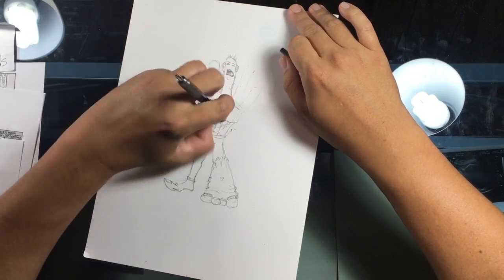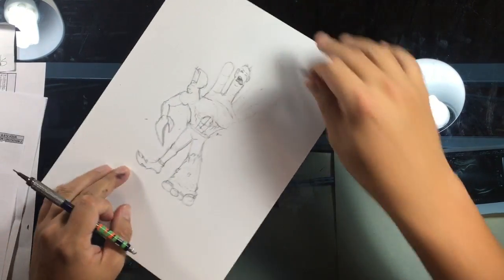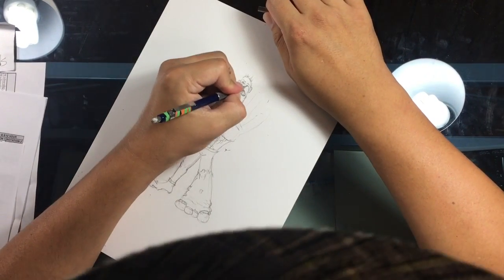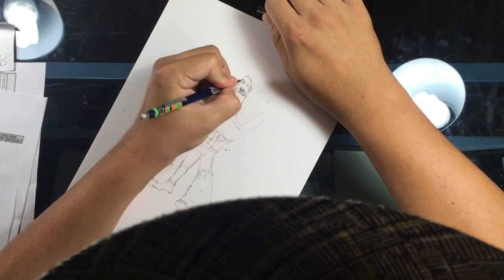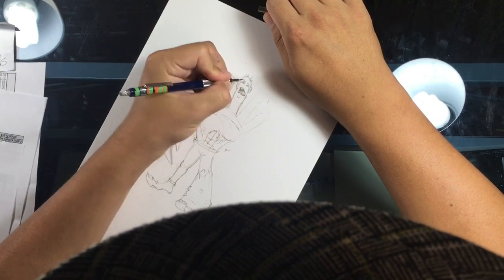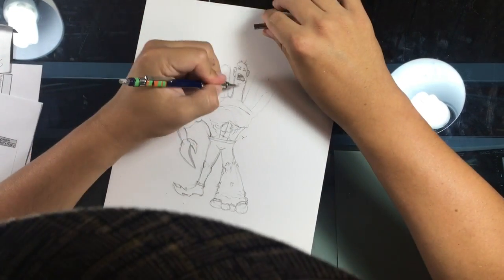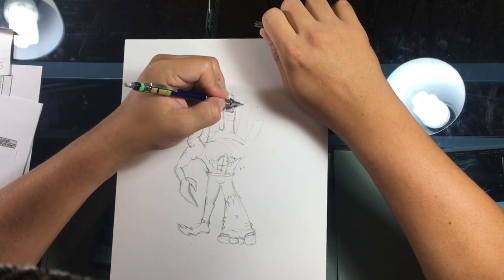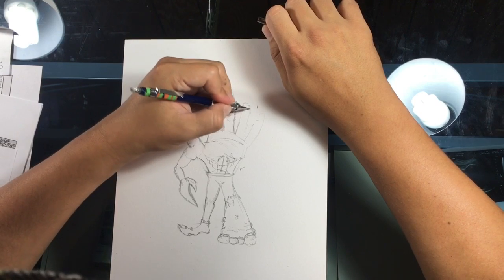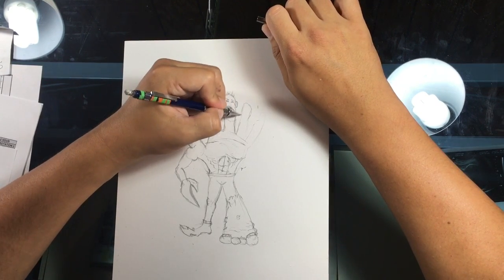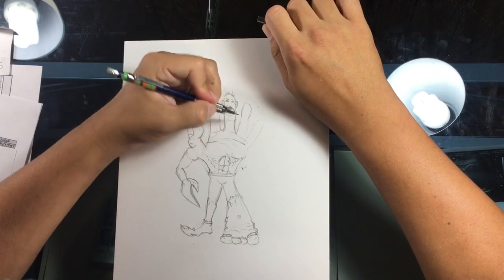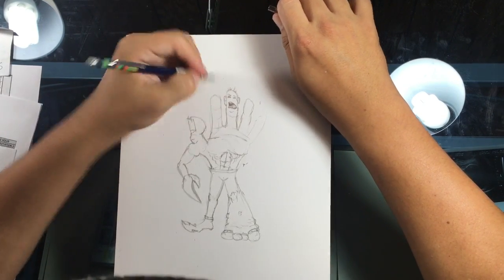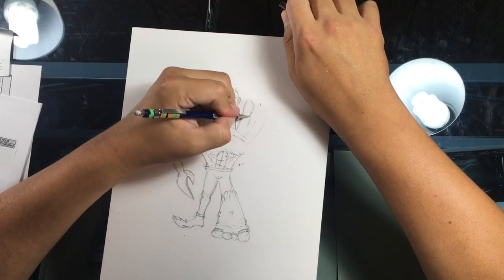Nothing is set in stone. You can always erase, you can always redo, or you can always start fresh with a new sheet of paper. That's the beauty of drawing. So now, what to do with these other fingers? Should I add another arm, or with a pincher? Or should I add an actual hand? Or should I do a claw? Should I give more faces here?